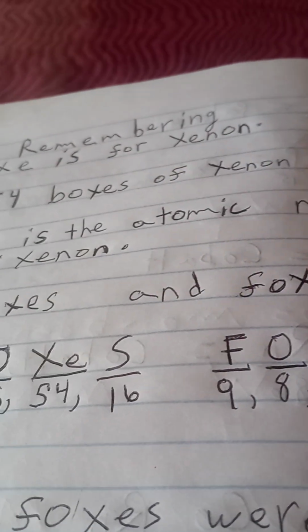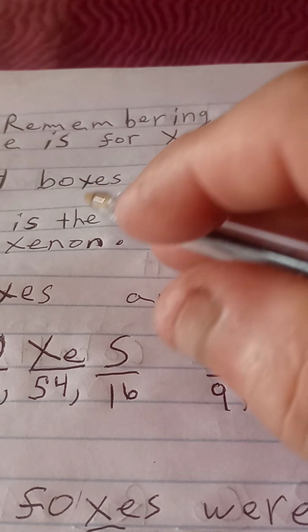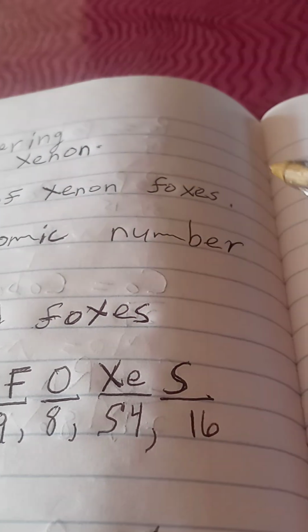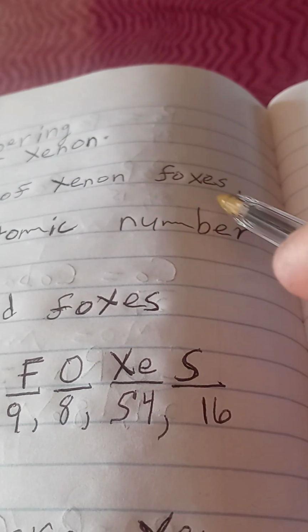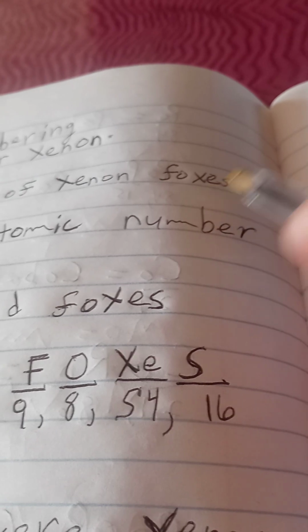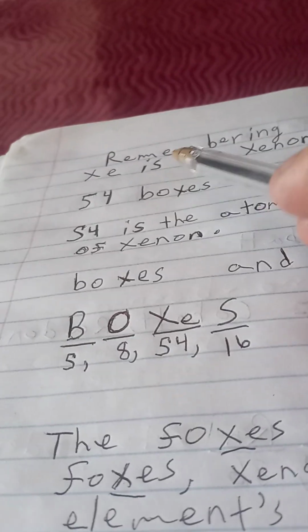Boxes, because why boxes? Because you have the X and the E right here in boxes, and in xenon foxes, again, you have the XE right here in foxes. Boxes and foxes are spelled the same way except for the F in foxes and the B in boxes.